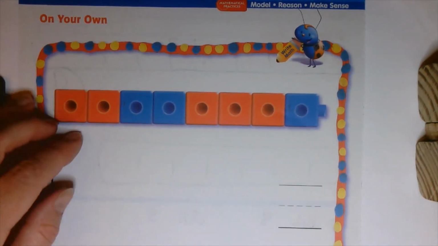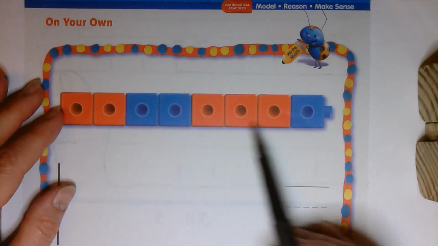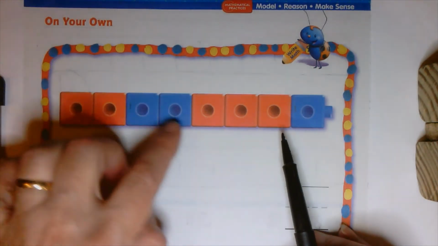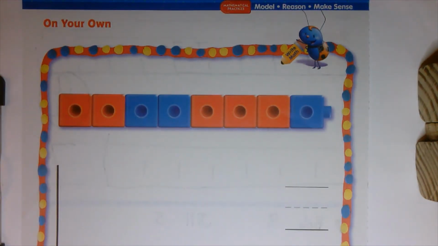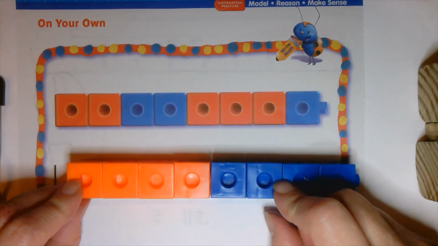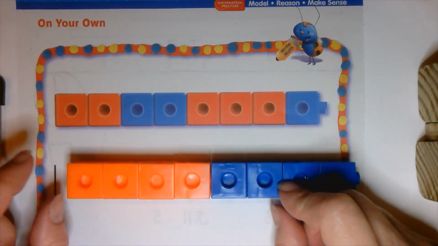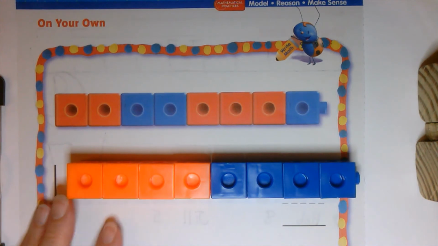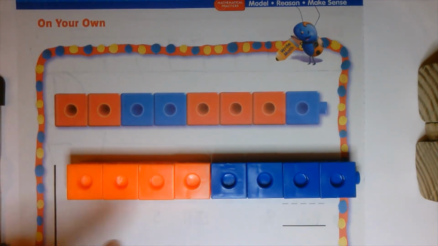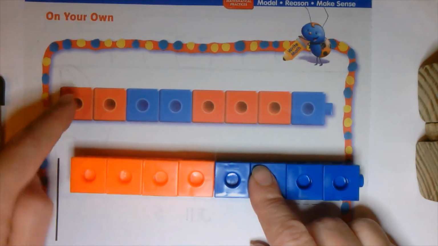All right, boys and girls, on the back here, look at the model. Are there more blue cubes or more red cubes? So we're going to make a train for each color. Now, you probably don't have blue and red. If you do, you got lucky, because I know some of you guys have yellow and green. I want you to choose your darker color to be blue and your lighter color to be red. So this is orange. I'm going to use this for my red.